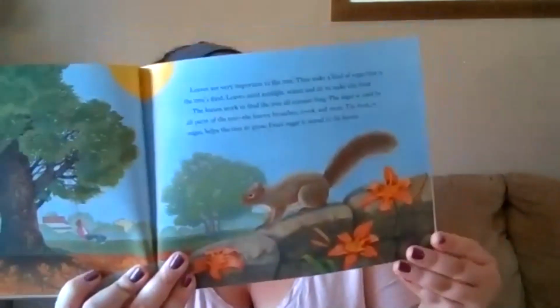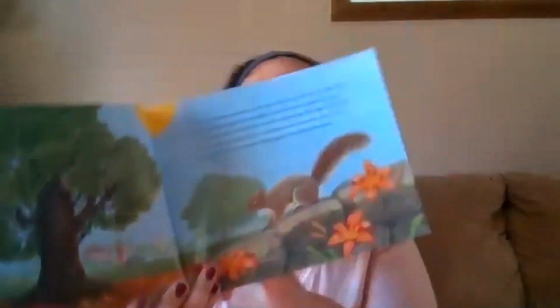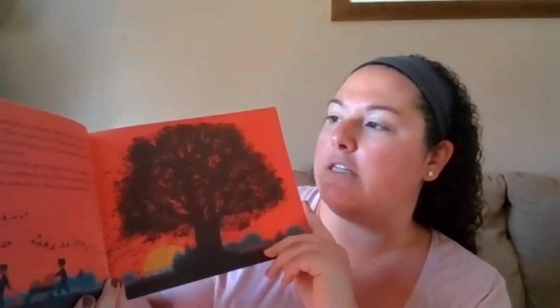The leaves work to feed the tree all summer long. The sugar is used by all parts of the tree: the leaves, the branches, the trunk, and the roots. The food or sugar helps the tree to grow. Extra sugar is stored in the leaves. In the fall, many things are changing.